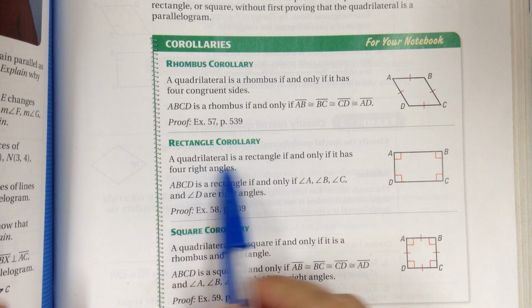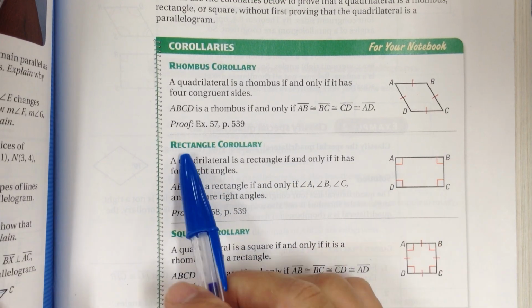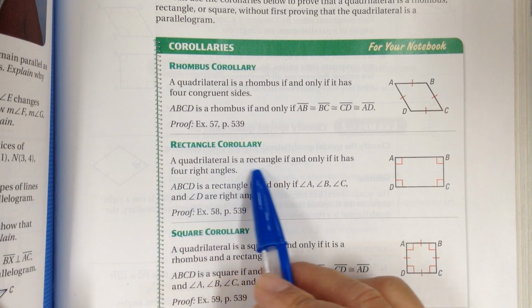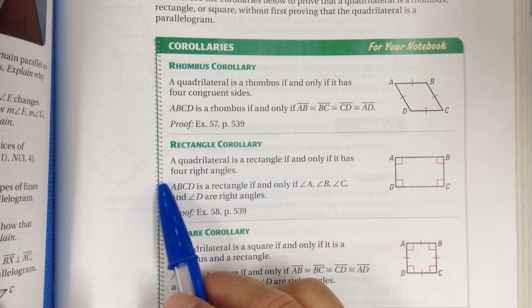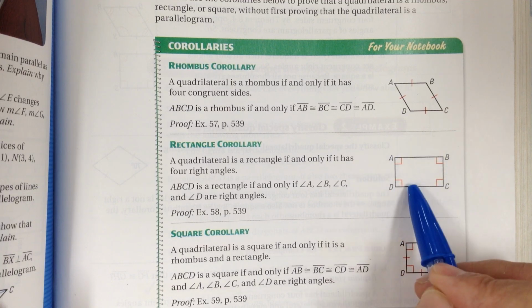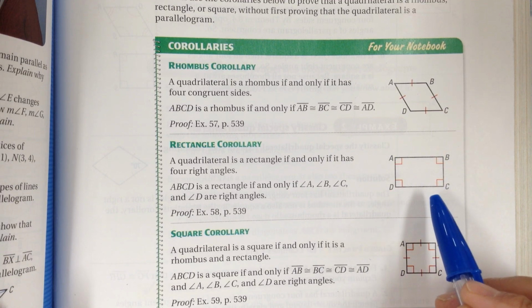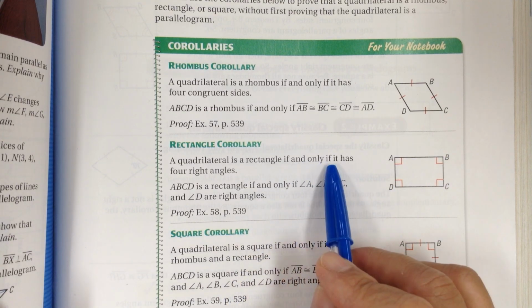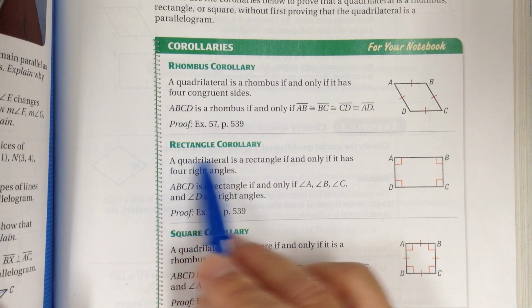Now this one over here is about the rectangle corollary. A quadrilateral is a rectangle if and only if it has four right angles. So again, if it has four right angles, then it's a rectangle, and vice versa. If it's a rectangle, it has four right angles. So again, if and only if means it can go both ways.